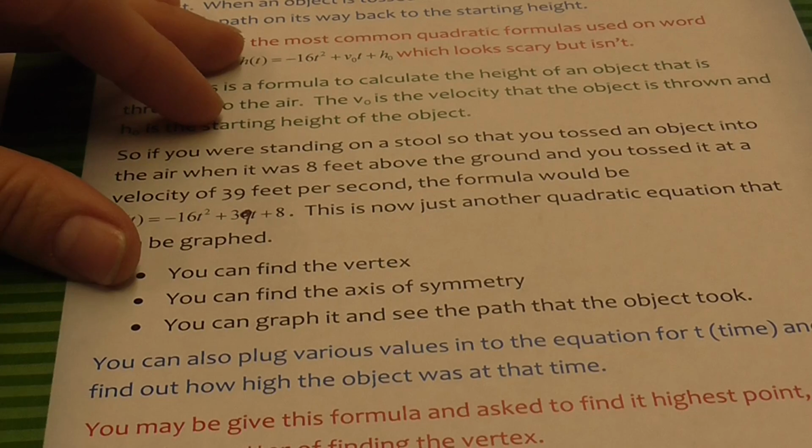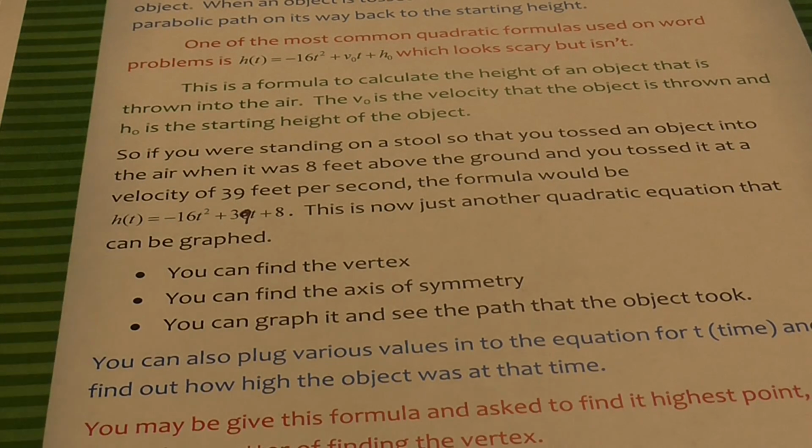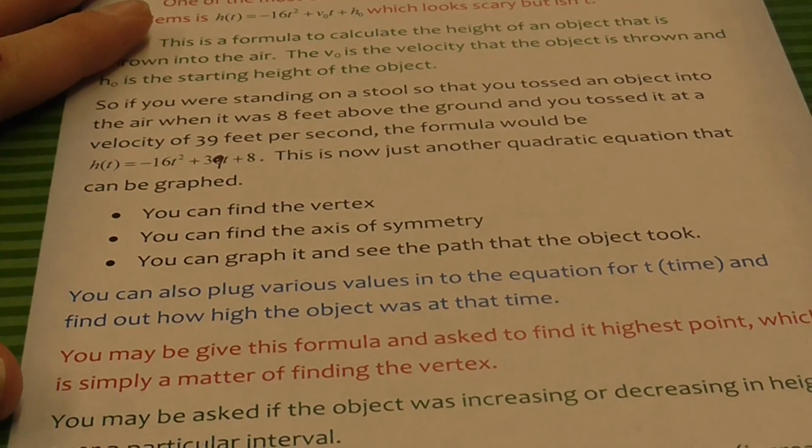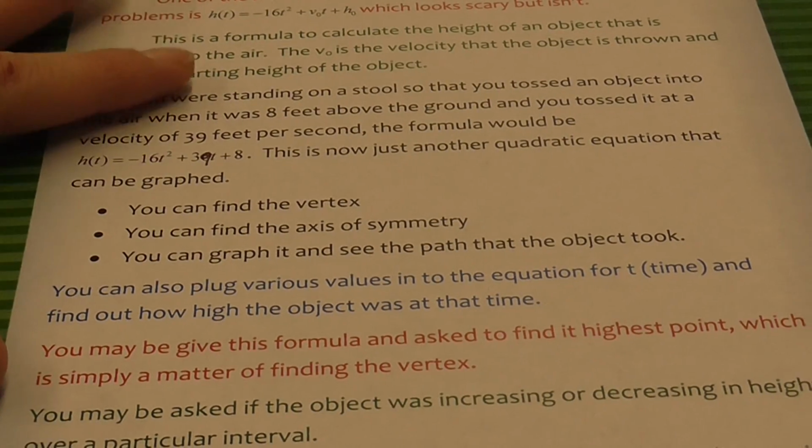You can find the vertex, you can find the axis of symmetry, you can graph it and look at the path that the object took. You can also plug in a bunch of different values into the equation for a time and find out how high the object was at that time.